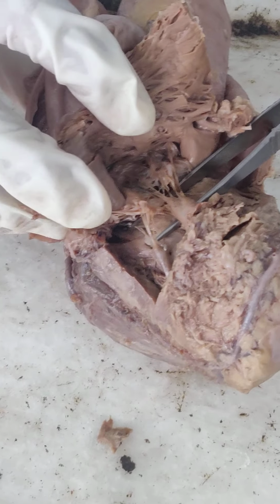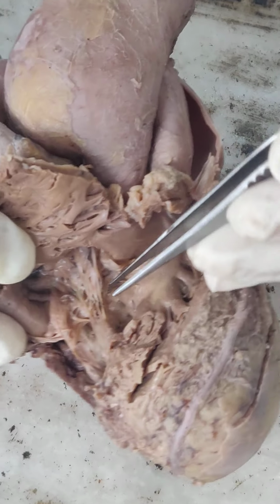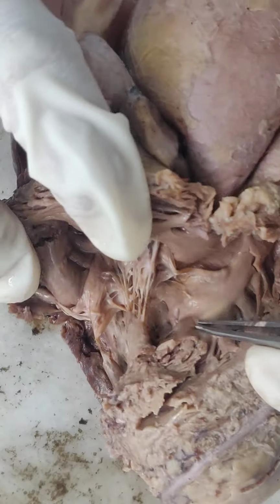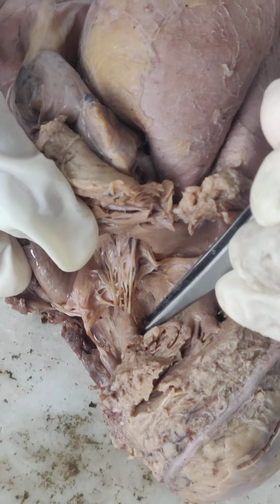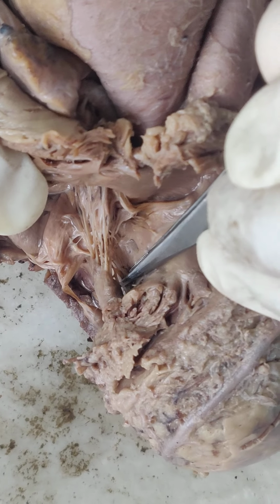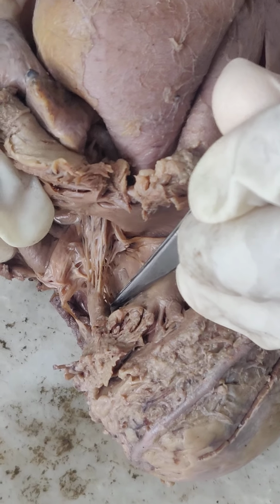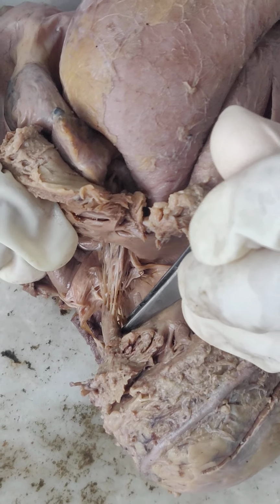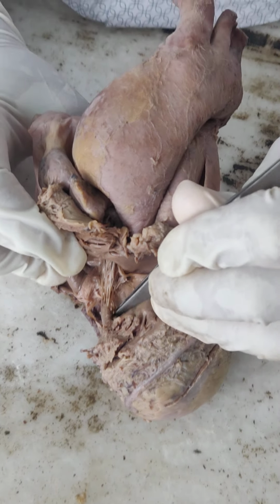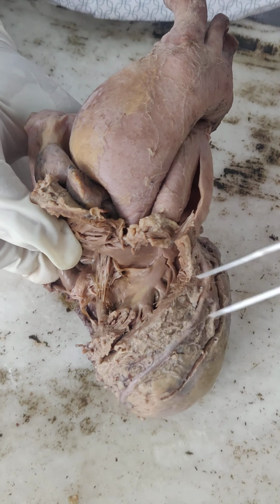So it is attached to the septal wall. Here you can see it is the septal wall. This is the septal wall. So it is attached to the septal wall. You can see behind, this is a septal attachment of the septal cusp.